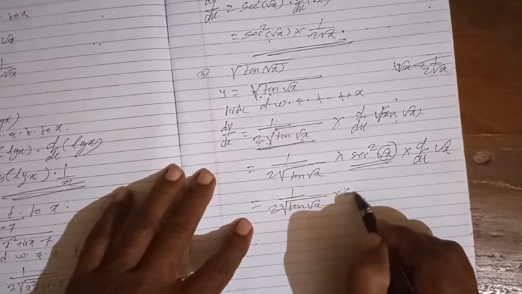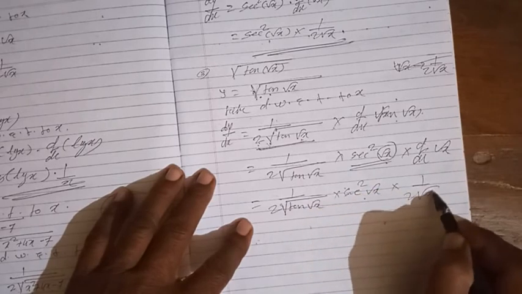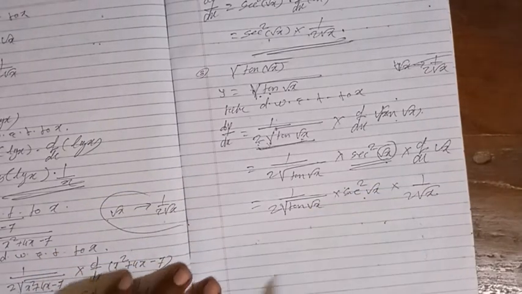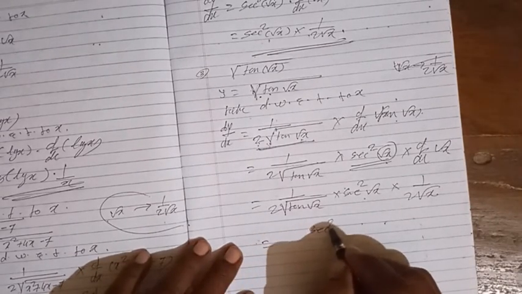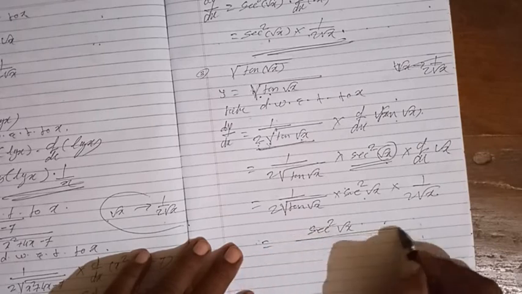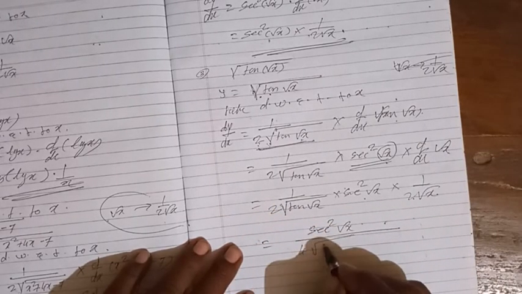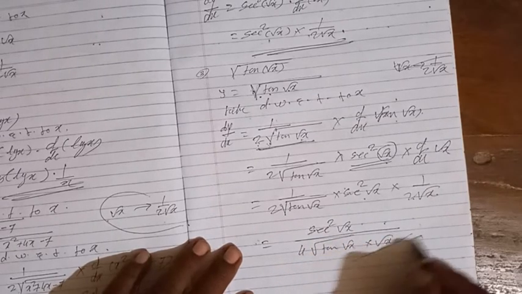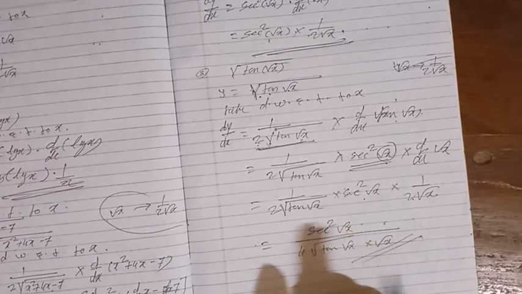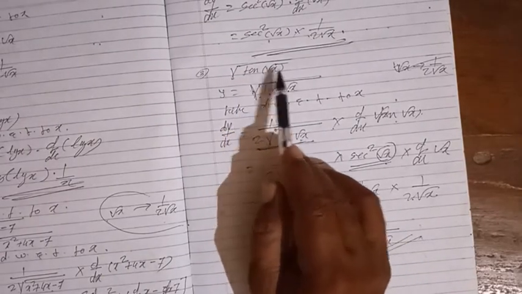into sec square root x into 1 upon 2 root x, the derivative of root x. So the answer is sec square root x divided by 4 root of tan of root x into root x. That is the derivative of the function root of tan of root x.